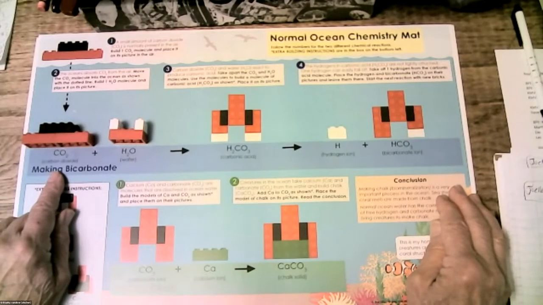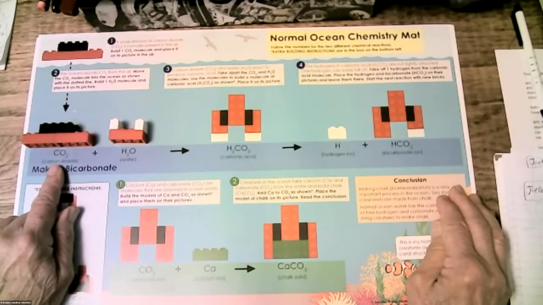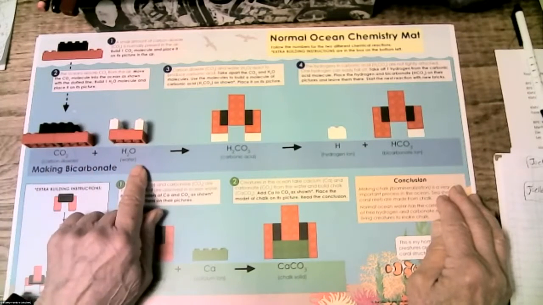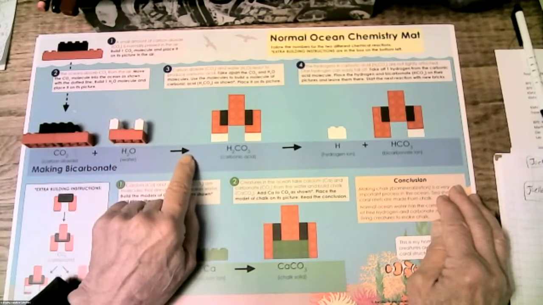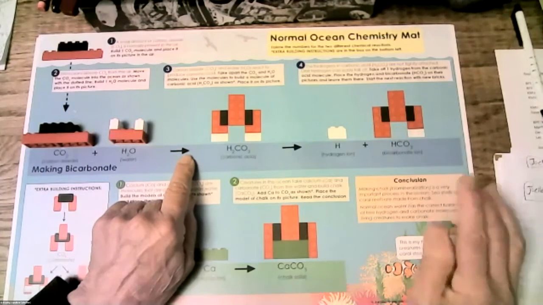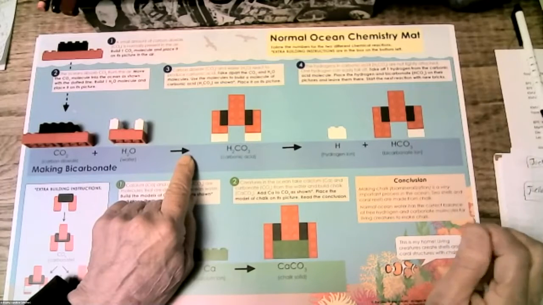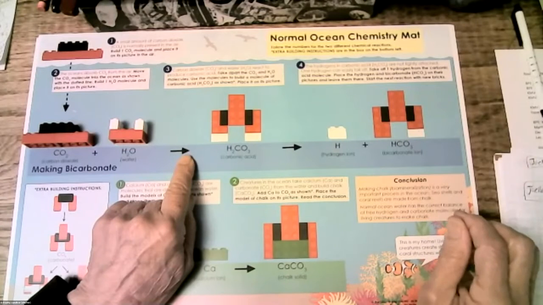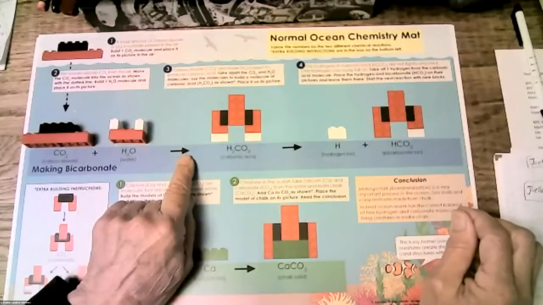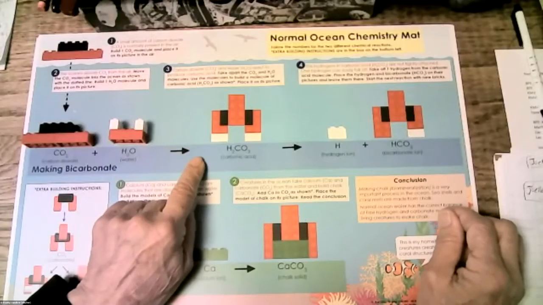I can't see you all. I wish I could. So anyway, we are now going to put together our reactants of carbon dioxide and water. And you can see the arrow here showing it's a chemical reaction. Now remember, in a chemical reaction, it's not defined by fizzing or anything else like that. It's defined by its definition with the atoms, or the bricks in this case. What happens is, in a chemical reaction, that the atoms get rearranged into different groups. And so that's what's happening here. This is a chemical reaction.